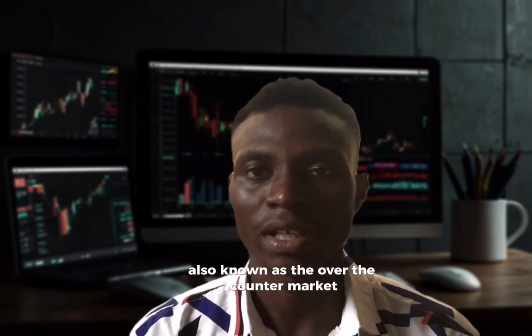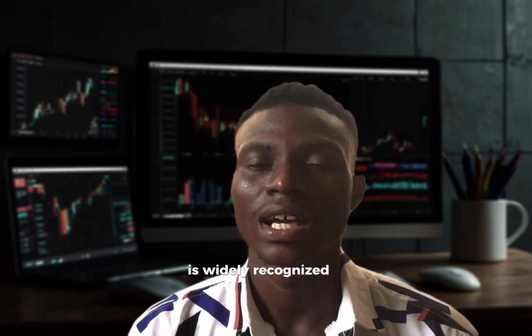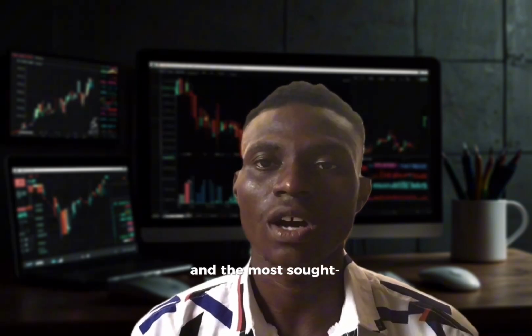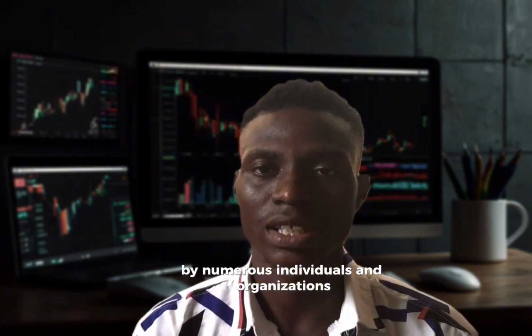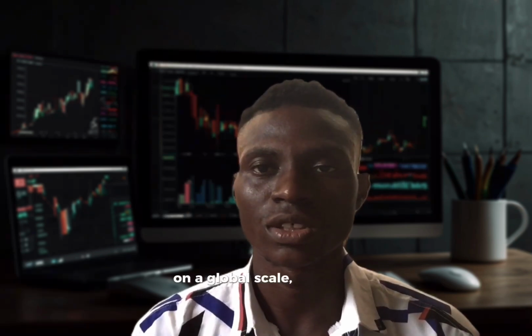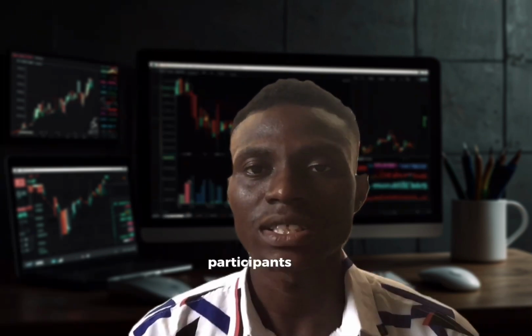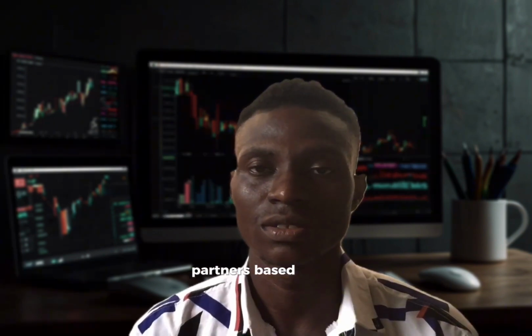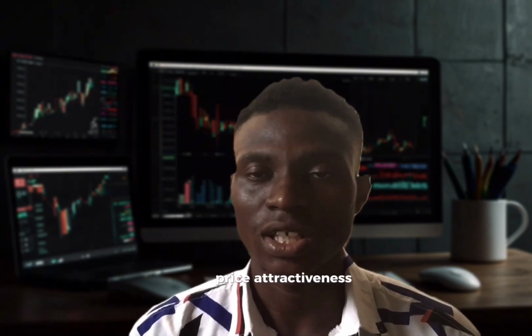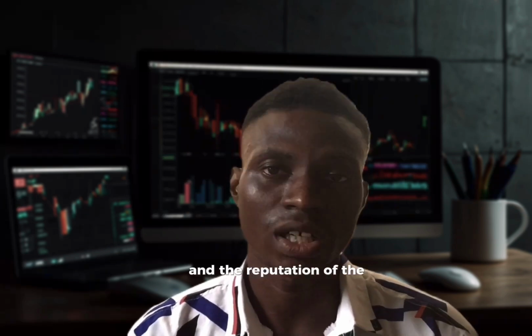Now, the forex market, also known as the over-the-counter market, is widely recognized as the largest and the most sought-after financial market worldwide. It is engaged in by numerous individuals and organizations on a global scale. In this market, participants have the autonomy to choose their trading partners based on trading conditions, price attractiveness, and the reputation of their counterparts.